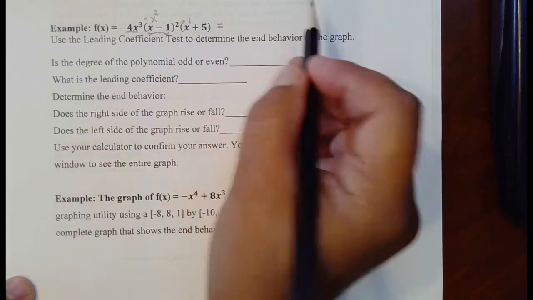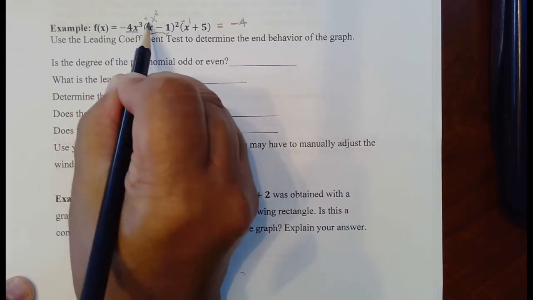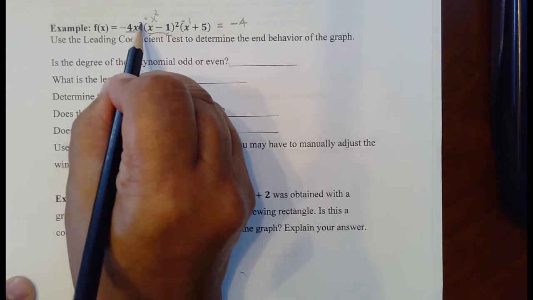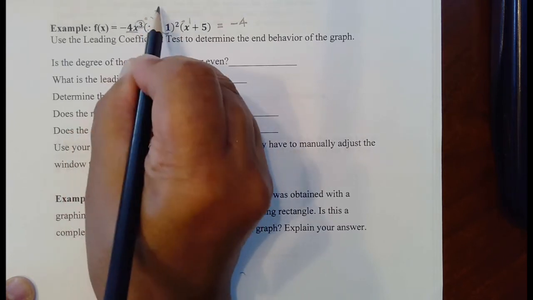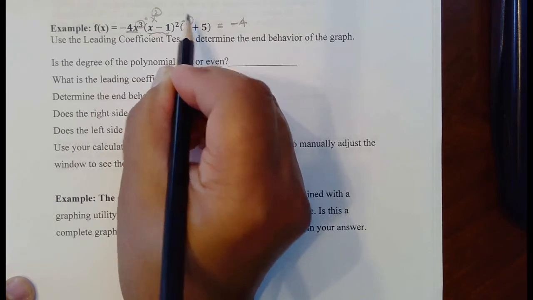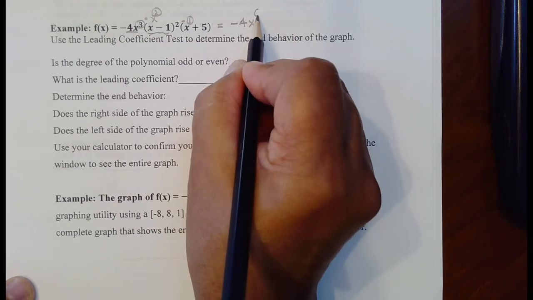Remember, when multiplying like bases, you add the powers, 3 plus 2 plus 1. So that would be x to the 6th degree. So for our purposes of graphing, wanting to use the leading coefficient test, we now know what the highest degree is, as well as the leading coefficient, and we can answer these questions.